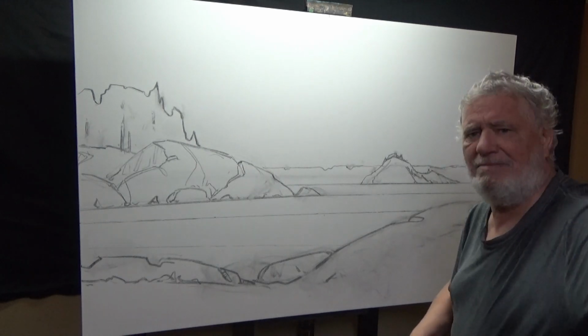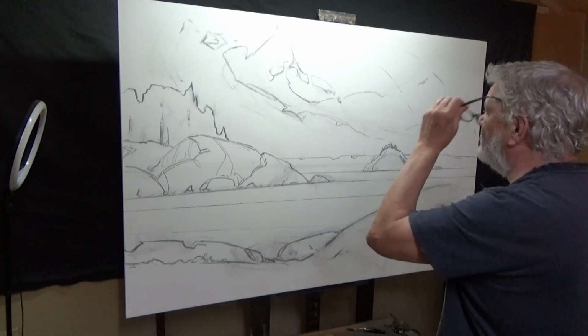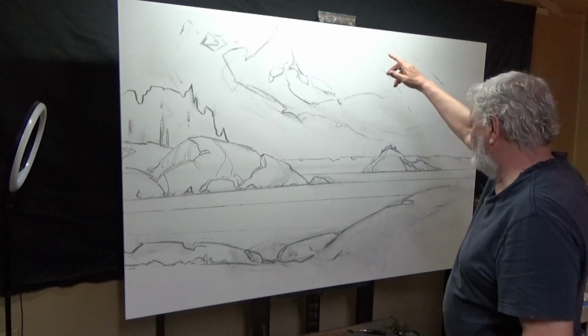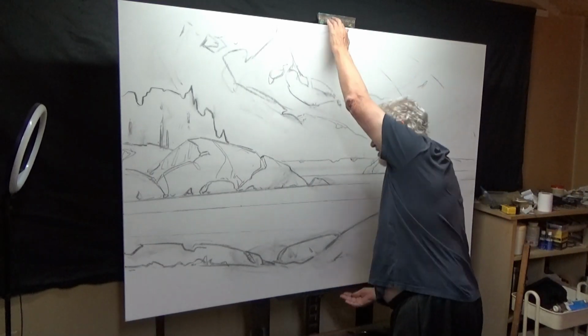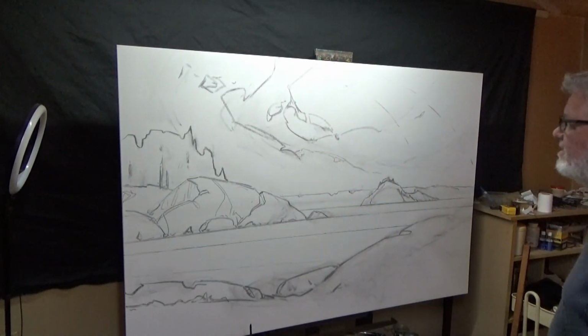Well, I hope you can see the sky. Maybe if I drop the canvas a little bit, you'll get a better look at it. The light's a little better on it now, maybe.